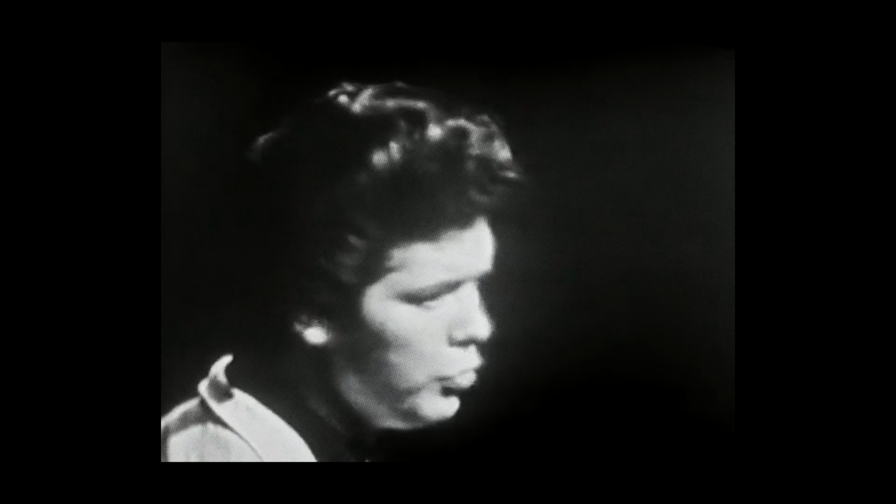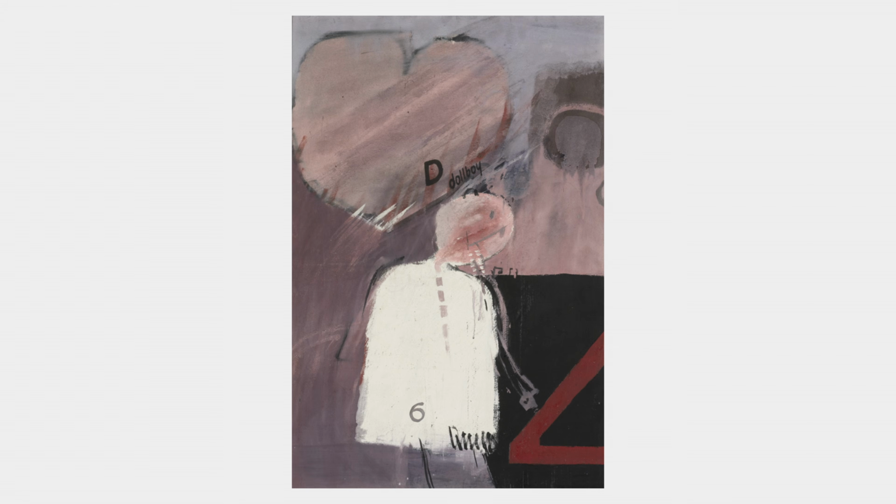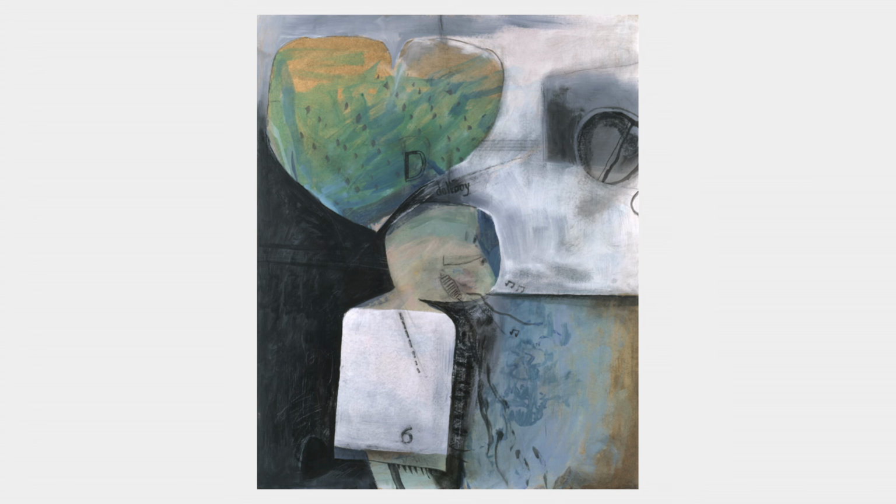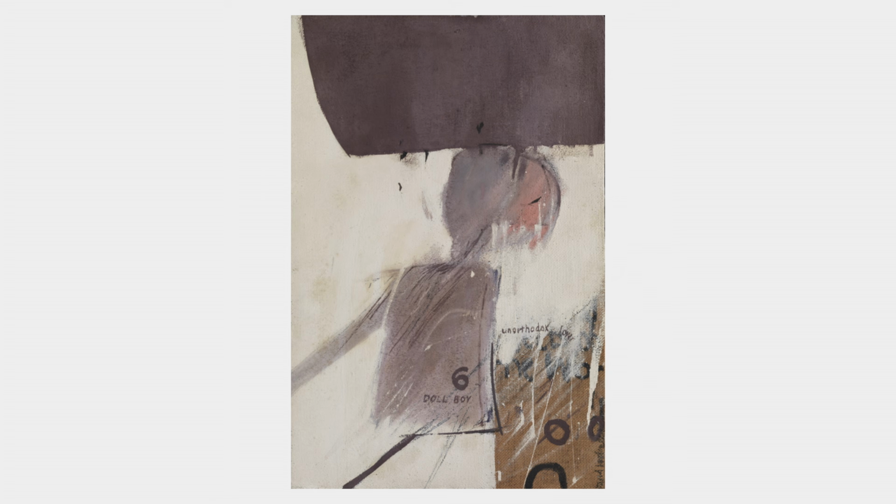In one of the many studies for this painting where hearts are included, Hockney writes next to Dollboy, "unorthodox love."